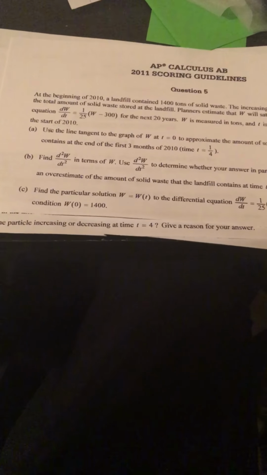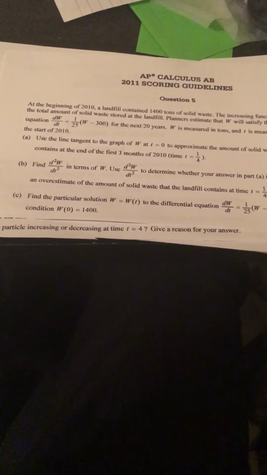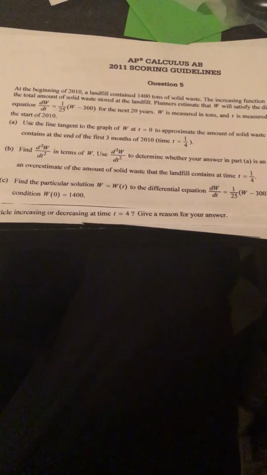Use the line tangent to the graph of W at t equals 0 to approximate the amount of solid waste that the landfill contains at the end of the first 3 months of 2010. Time t equals 1 over 4. So, we know for a fact that we are trying to find dW over dt. We're trying to find that at t equals 0.